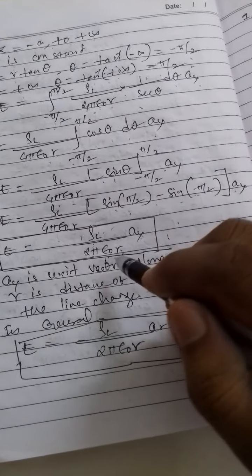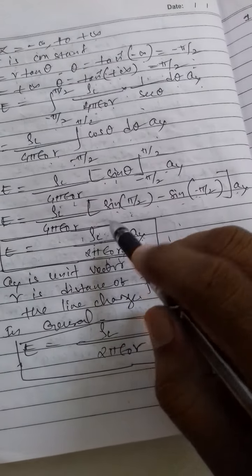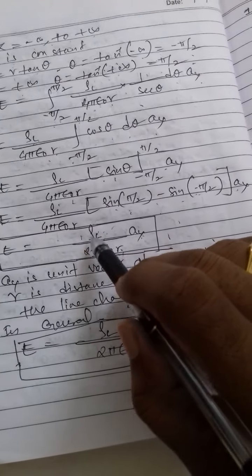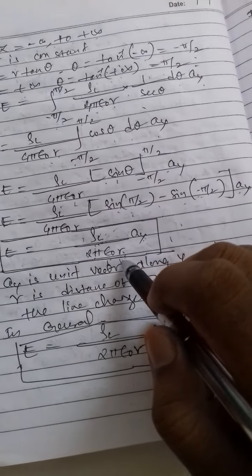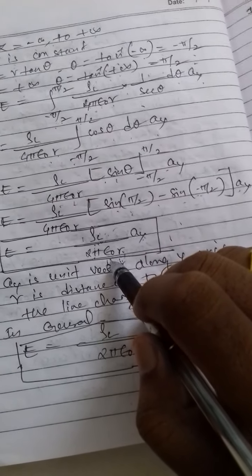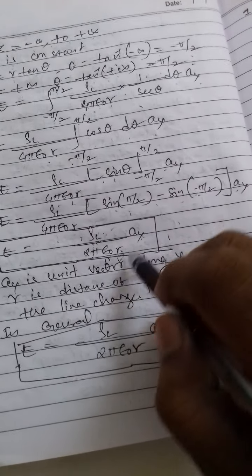Here one thing to be noted is that the electric field intensity depends upon the magnitude of the line charge density, and it depends upon the medium in which that line charge is placed. And r is the distance of the point.